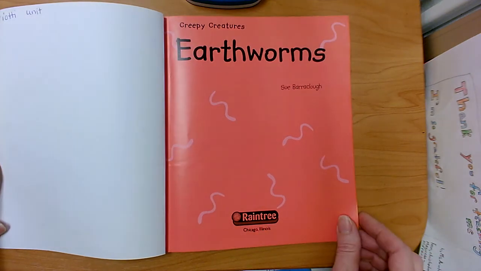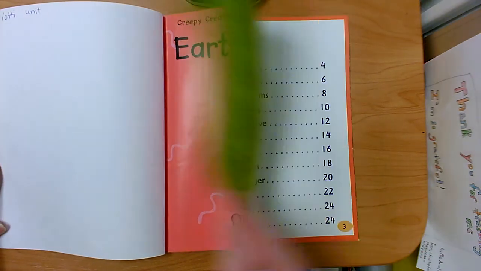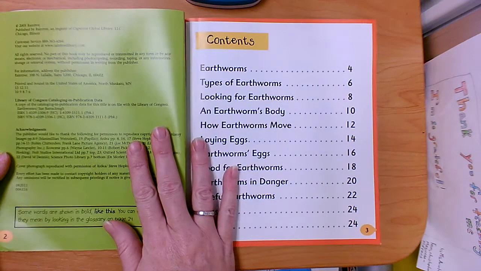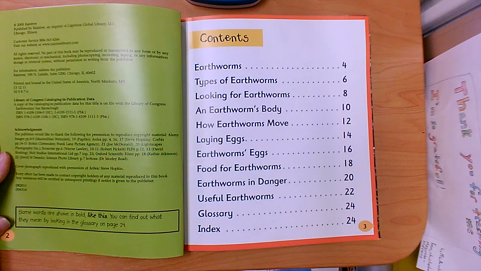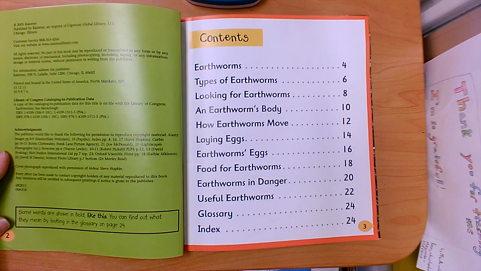Earthworms by Sue Barraclough. Oh, look! What do I see on this page? It's a table of contents. You'll find a table of contents in the front of a nonfiction book. Nonfiction means a book that's going to teach us. It has information in it. The table of contents will tell us about the smaller topics or the key details that we're going to learn about in this book. It will tell us what they are and what pages we can find them on.